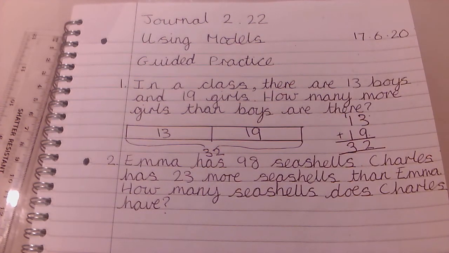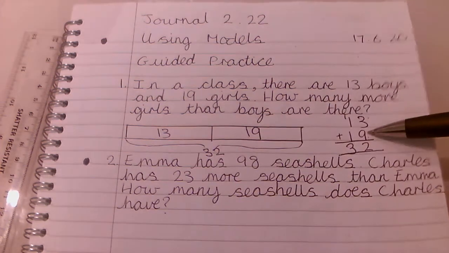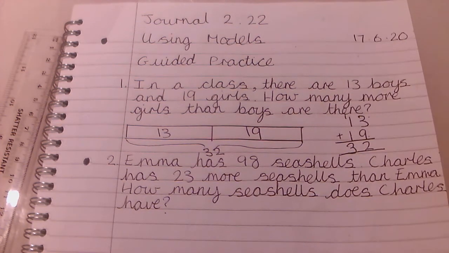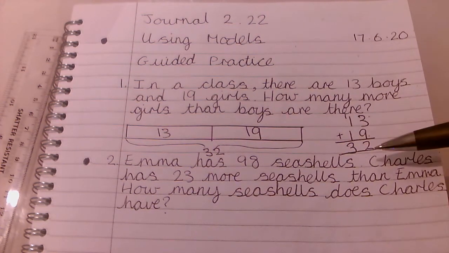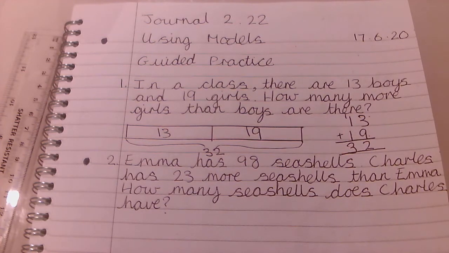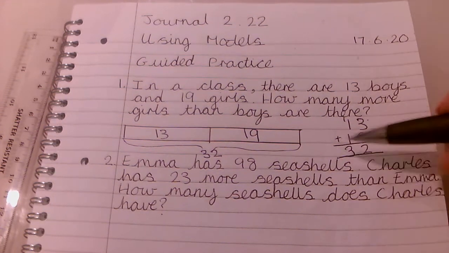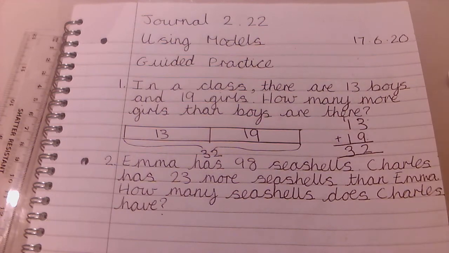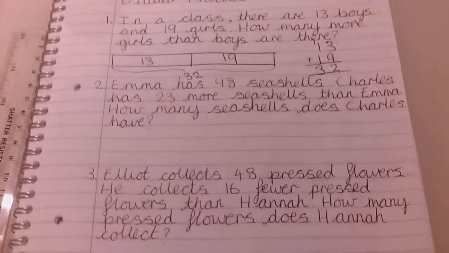How could you check that to make sure it's right? So you could take 32 and take away 19, and if you get 13 then it's right, or 32 take away 13 and if you get 19 it's right. So we're just doing inverse operations, so we're doing the opposite. So instead of adding we would be taking away, and you can check it that way.